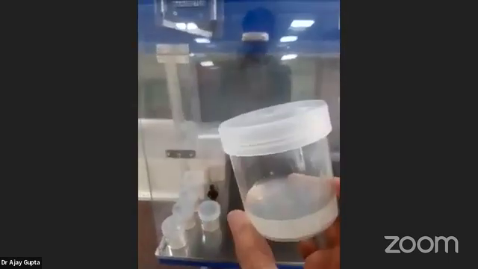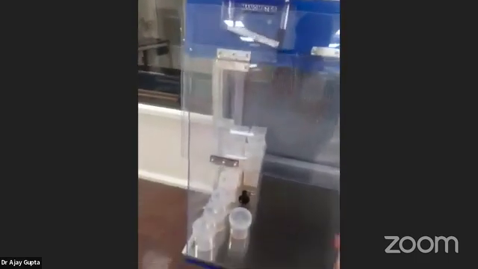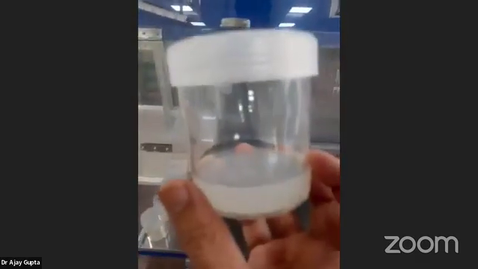So this way the media is now ready. First it was made in the media room, and this is a sterilized media. Now you can see there is no contamination; it was made, I think, one week back, so it's all still clear. This we have to ensure. Once the media is ready, it is stored for 4 to 5 days to check whether there is any contamination, and once that is done, then the real process is done here.